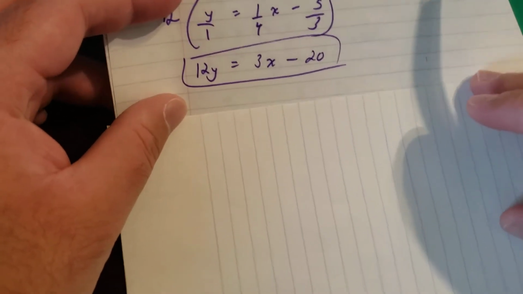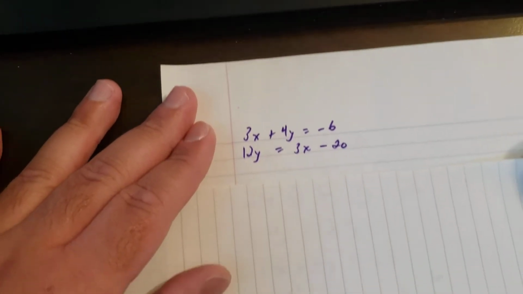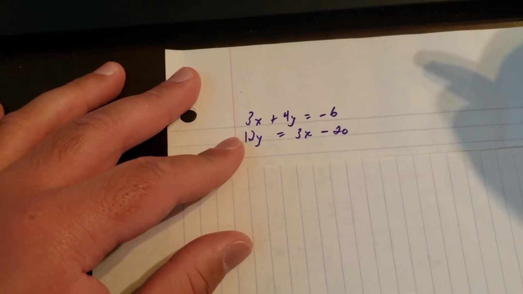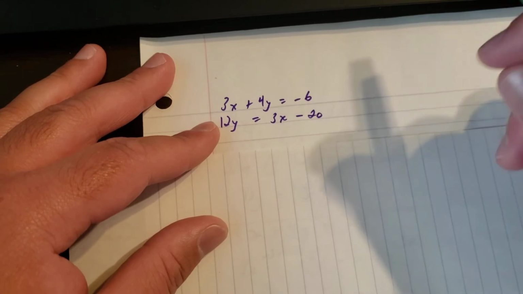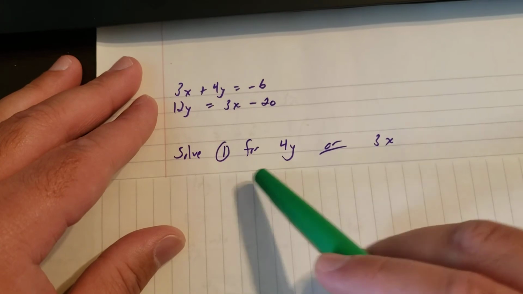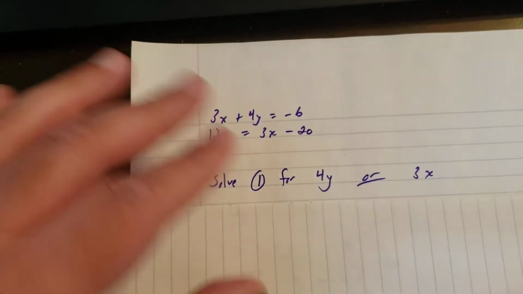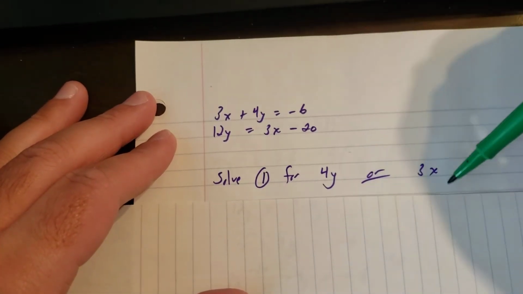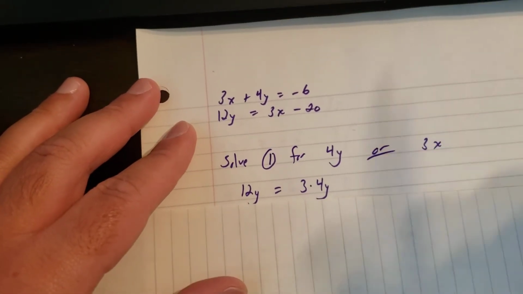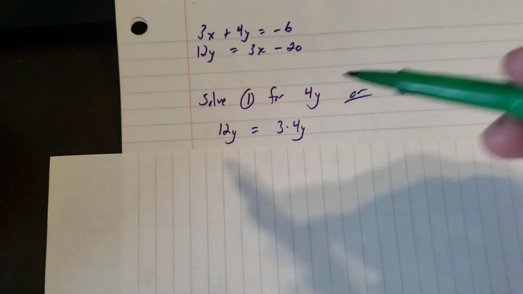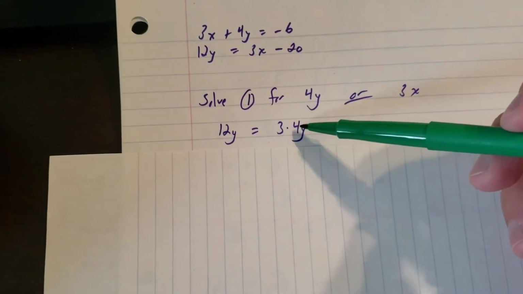Now what I've got is this new system of equations that's much easier to look at than the other one that I had before. And you can solve this now using your substitution method just like you did before. Of course, there are lots of ways to do this. This is just one way. So what I could do is solve equation 1 for 4y. We did this process in the previous example, or I could solve it for 3x. It doesn't really matter. I'm going to solve it for 4y. The reason for that is because 12y can be written as 3 times 4y.